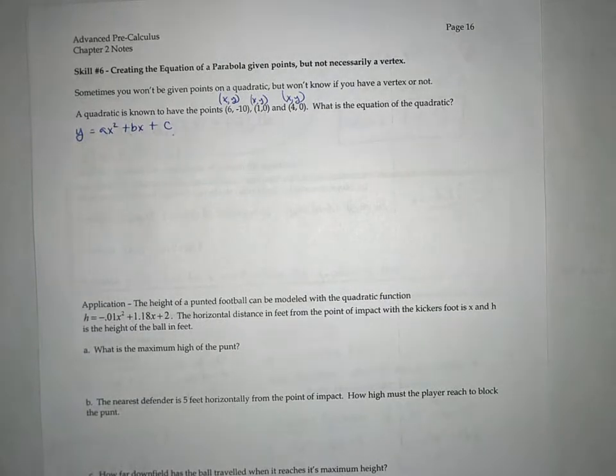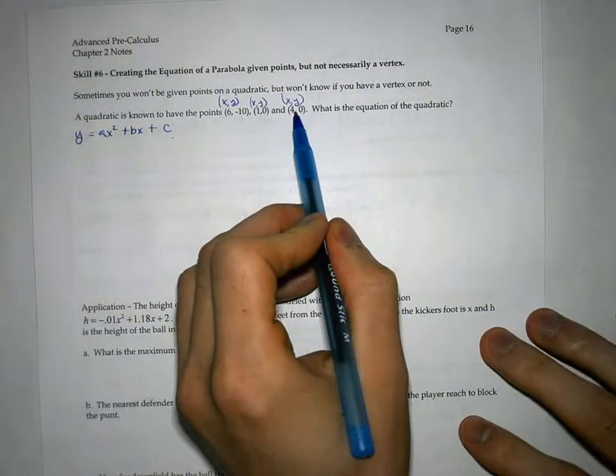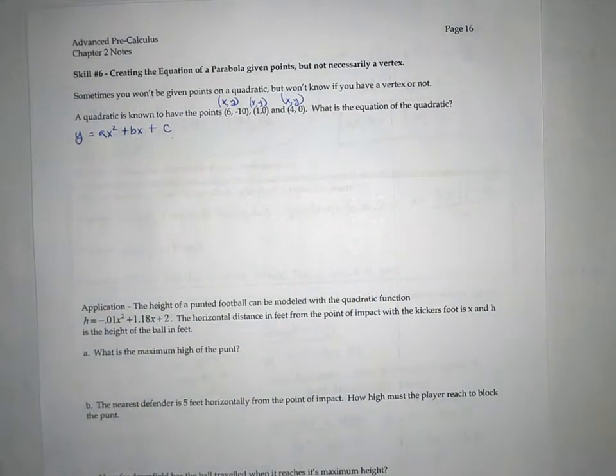We're going to create 3 separate y equals ax squared plus bx plus c equations, one for each of the points. Once we do that, we are going to have a system of equations: 3 equations with 3 unknowns, an a, a b, and a c. And then we're going to solve those 3 unknowns. So we'll start by creating our equations.